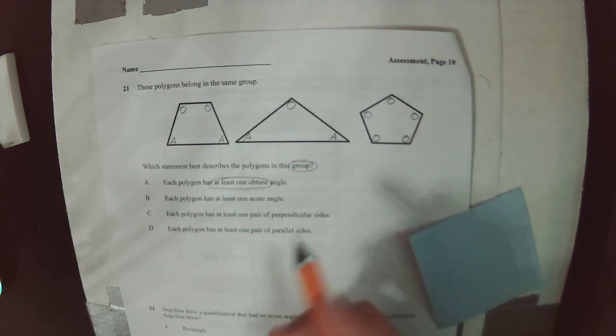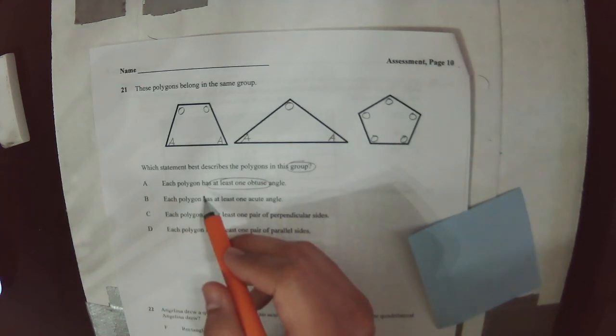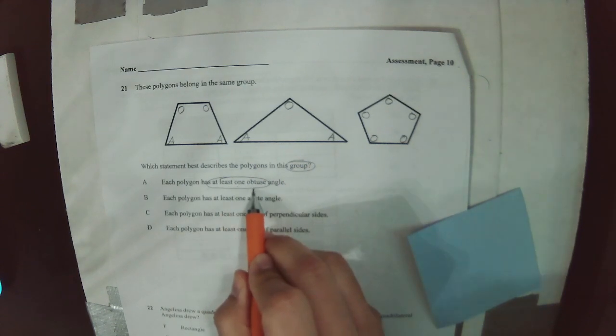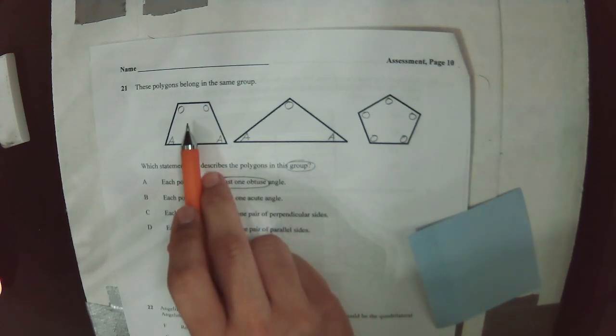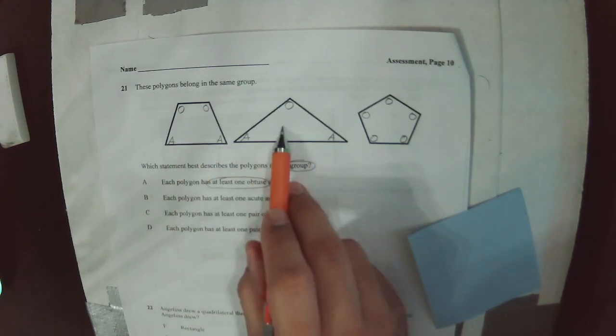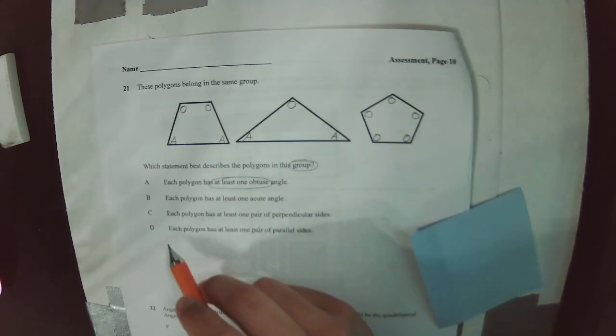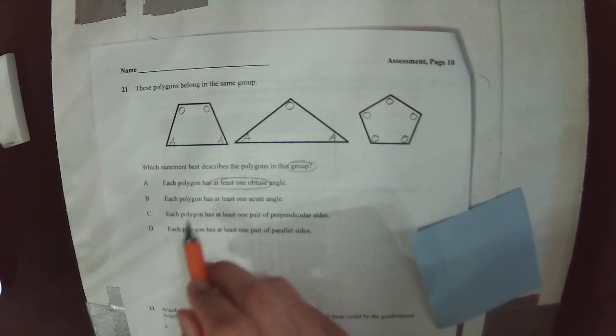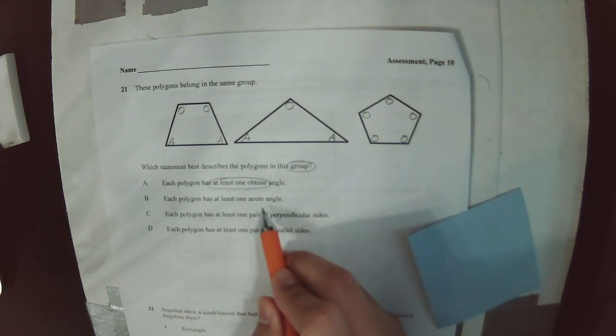Now that I've looked at all my angles, I can see that answer choice A is true. Each of these polygons has at least one obtuse angle. The first shape has 2, the second one has 1, and the last one has 5. B, each polygon has at least one acute angle.